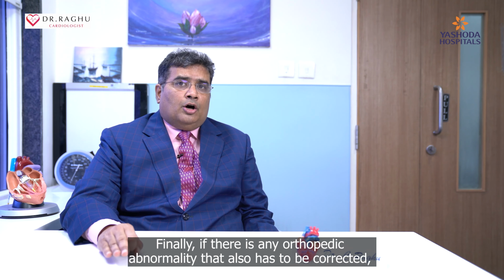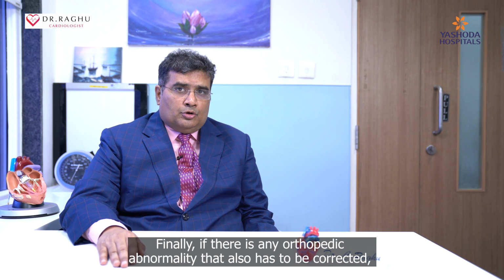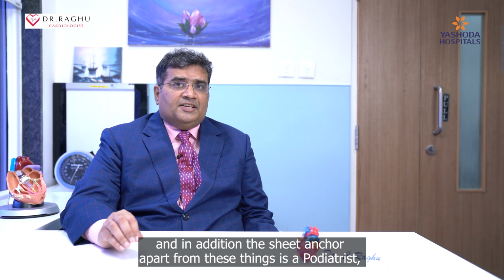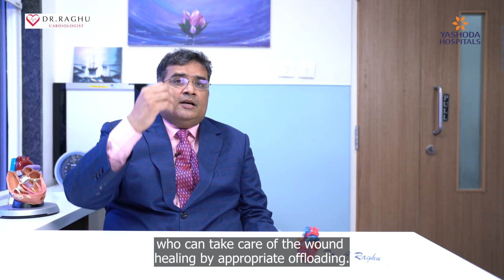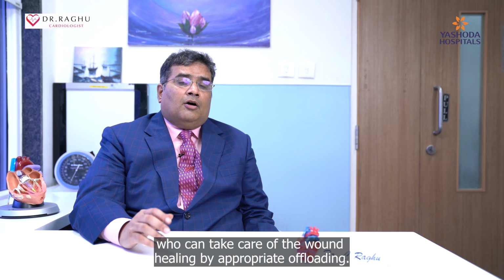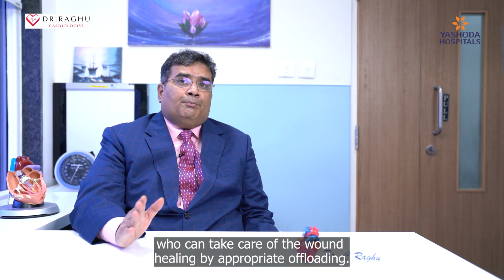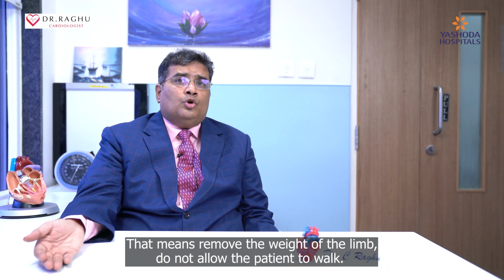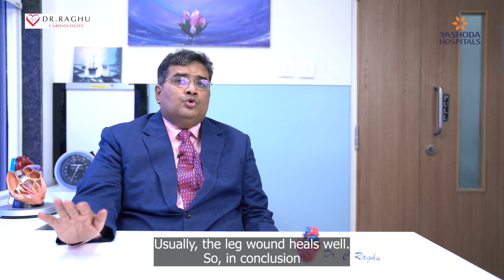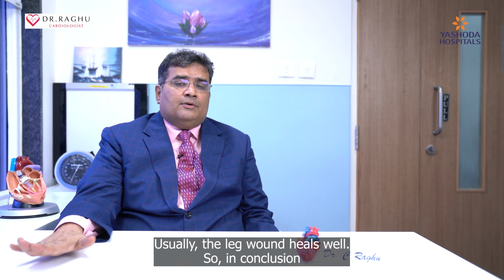Finally, if there is any orthopedic abnormality, that also has to be corrected. And in addition, the sheet anchor apart from these things is a podiatrist who can take care of wound healing by appropriate offloading. That means remove the weight from the limb, do not allow the patient to walk. Usually the leg wound heals well.